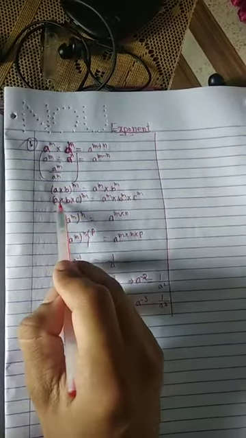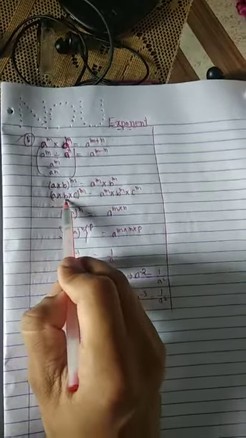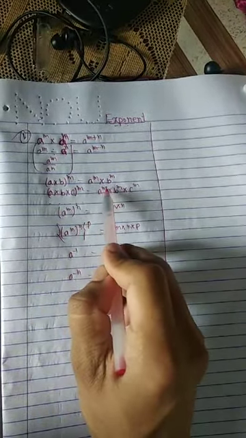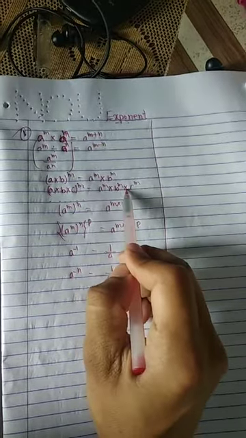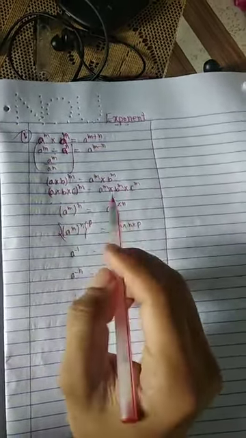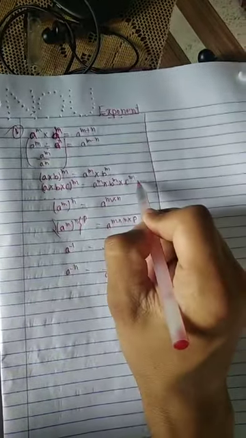Similarly, if we have three terms and the power is m, it will be a to the power m into b to the power m into c to the power m. No matter how many terms we have here. If we have into d also, then again we will have d to the power m.